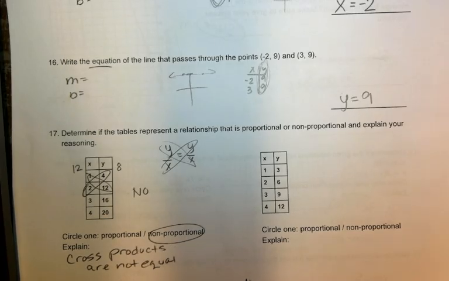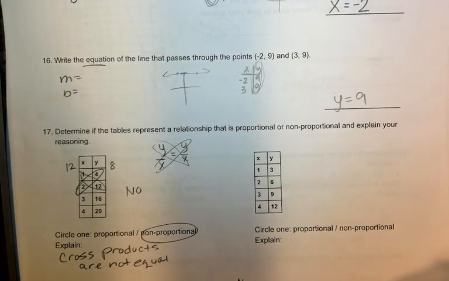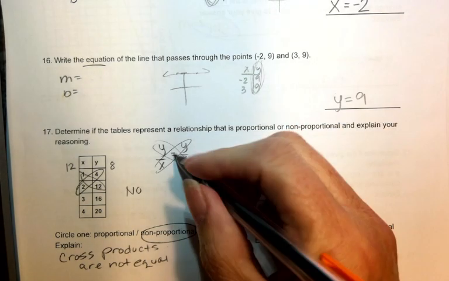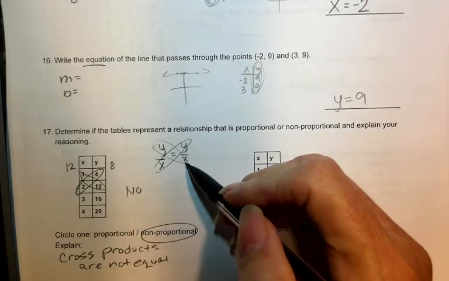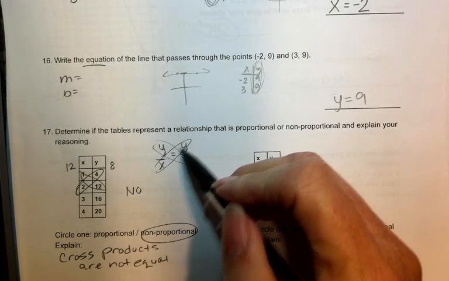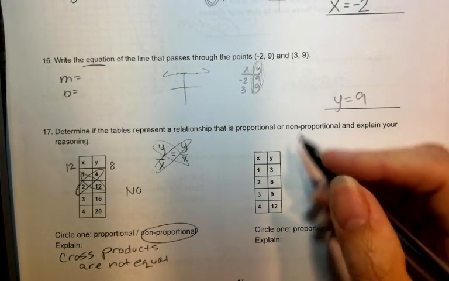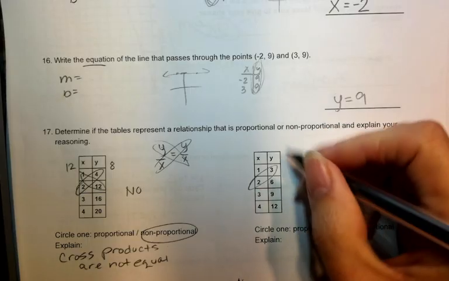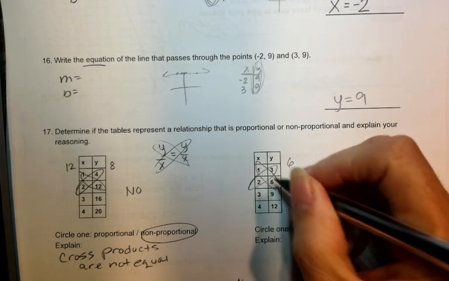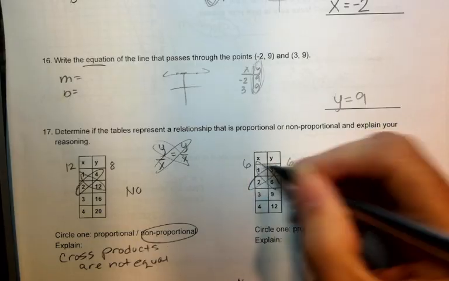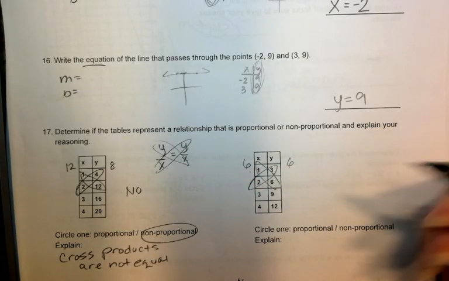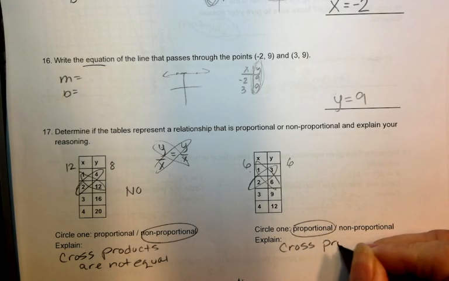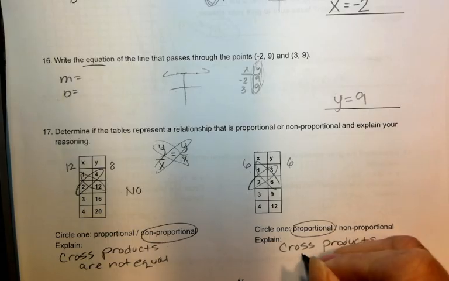Okay. Next table, same question, if it's proportional or non-proportional. So again, cross products, x times y is the same as x times y, or y times x is the same as y times x. So I'm just going to pick 2 ordered pairs. So let's multiply 2 times 3. Well, that's 6. Let's multiply 6 times 1. That's 6. Well, look at that, they're the same, which means they are proportional because the cross products are equal.